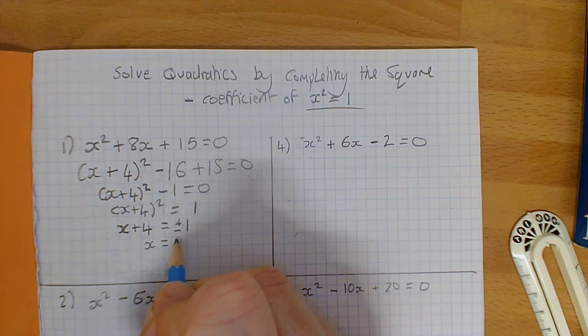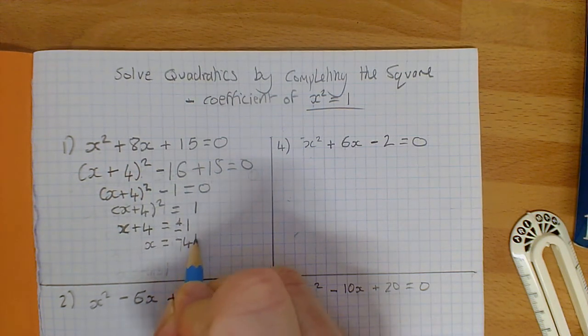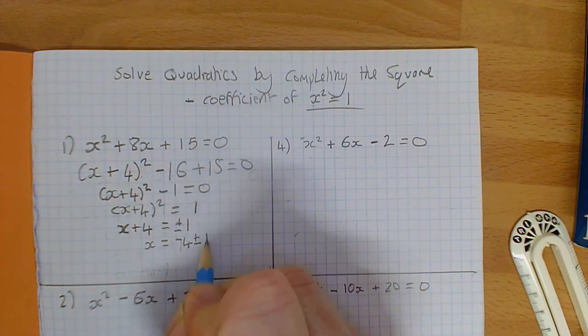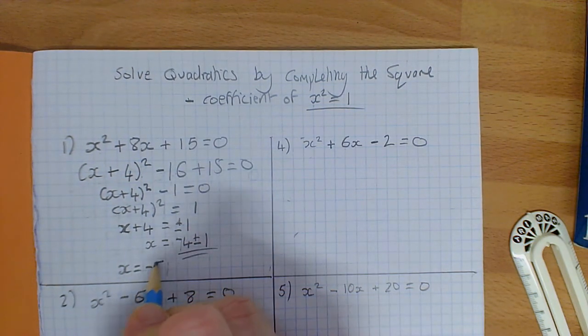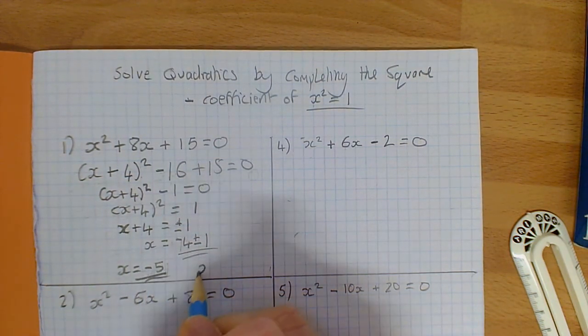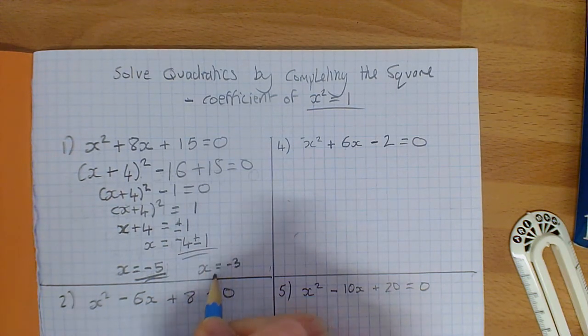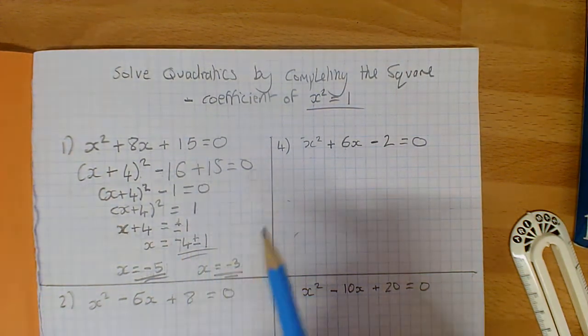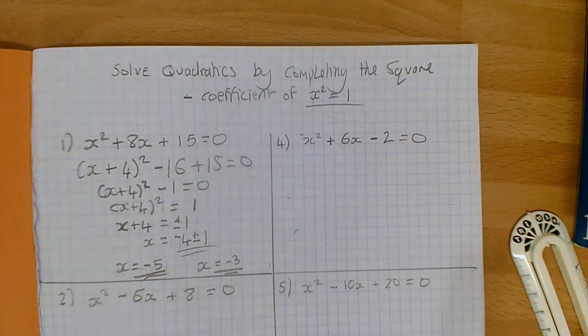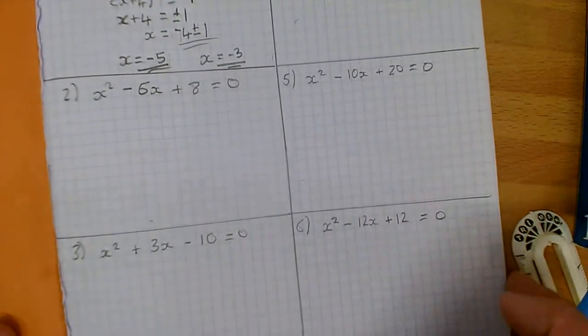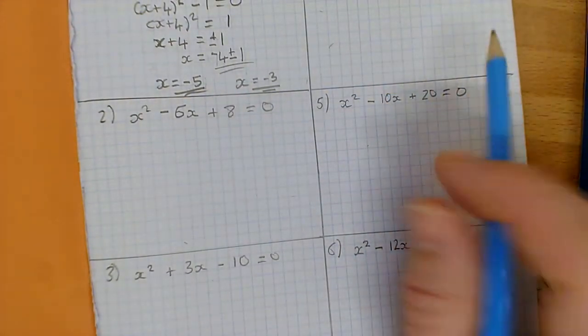So x equals negative 4 plus or minus 1. That's our two solutions. So our two solutions would be x is negative 5 and x is negative 3. And a good idea to substitute those into the original equation just to check they work. Right, let's have a go at this other one.